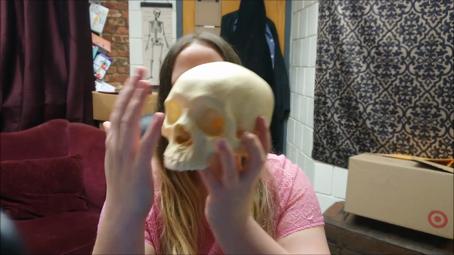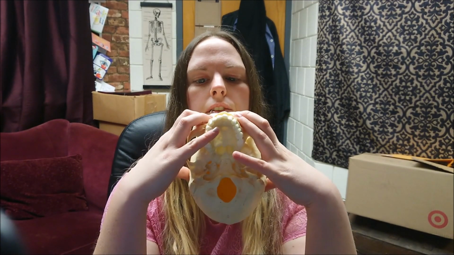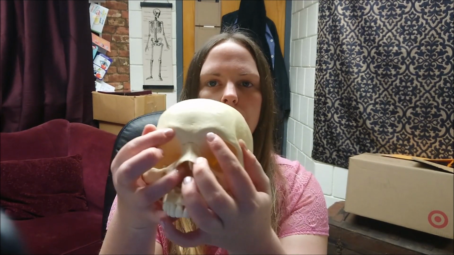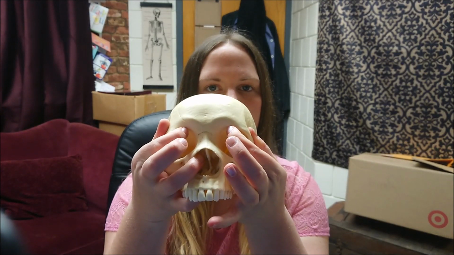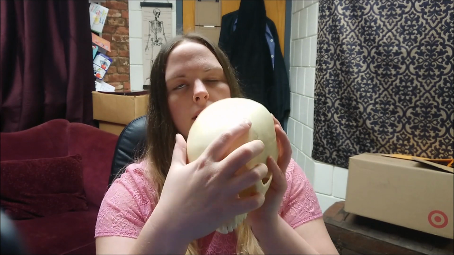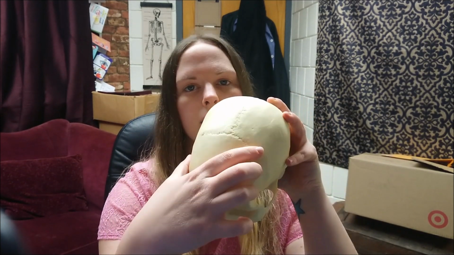So the first bone is frontal. So it makes up the top of the orbit. So you have the supraorbital margin here, and you have your supraorbital fossa or notch here. So this is the frontal bone. It is separated from the rest of the skull by the coronal suture.